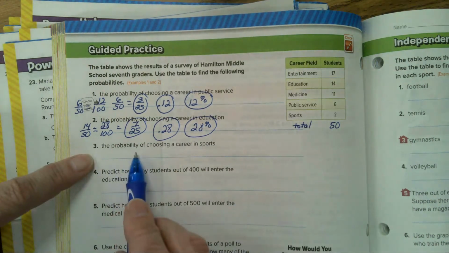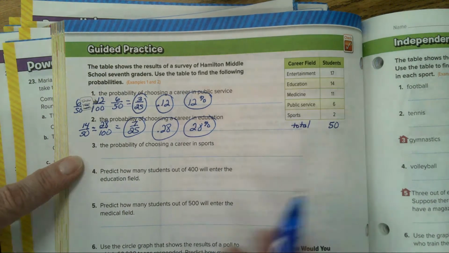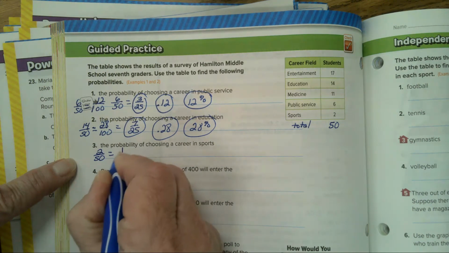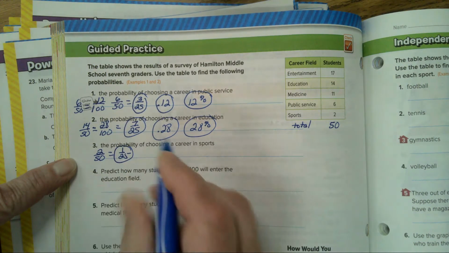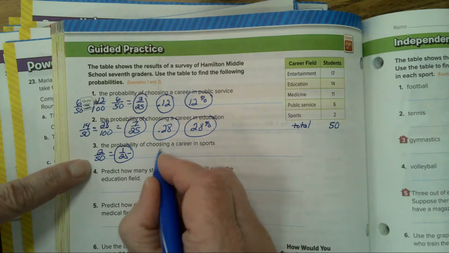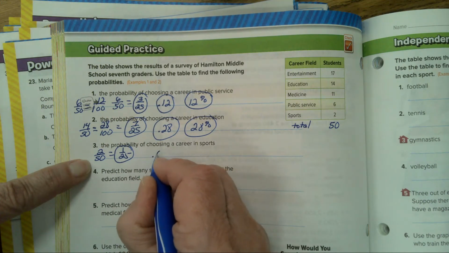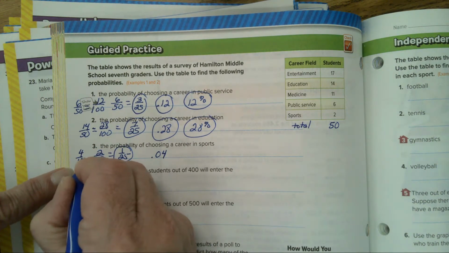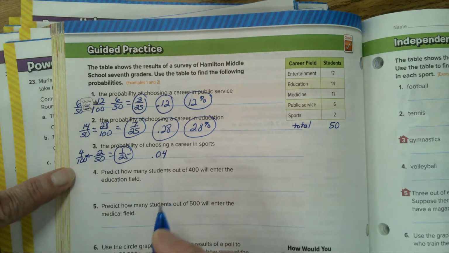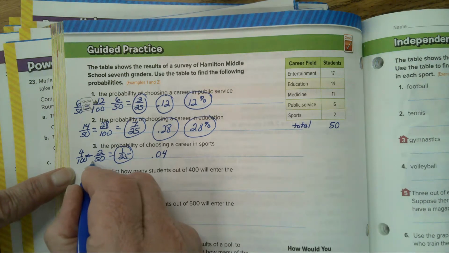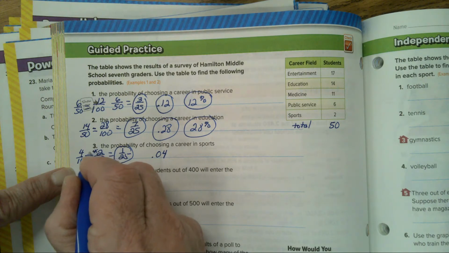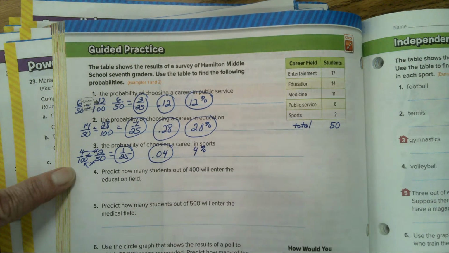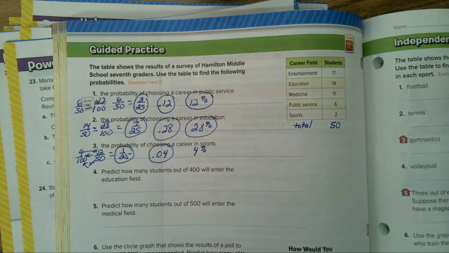The probability of choosing a career in sports, 2 over 50. Well, that equals 1 over 25. That'll be 4 over 100, so that's 0.04. 4 hundredths, because that would equal 4 over 100. See how I would go that way? I could go that way too. 50 times 2, and 2 times 2. 4 hundredths is written like that, and that's 4%. Percent means per 100. Any questions?